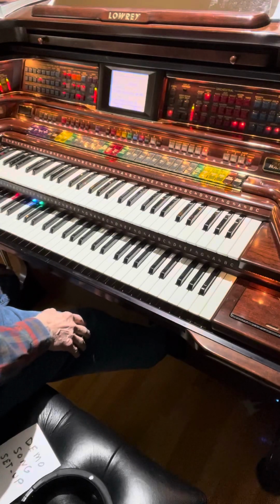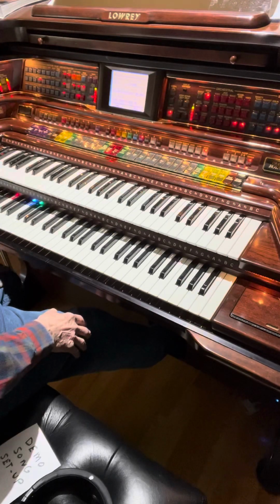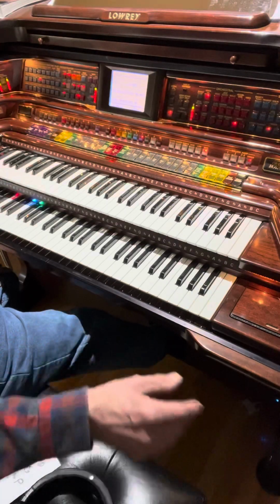It was confusing at first, but there's a book with 200 pages that tells you how to do it.